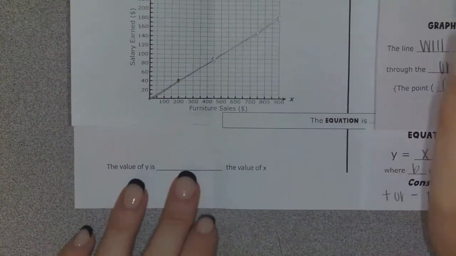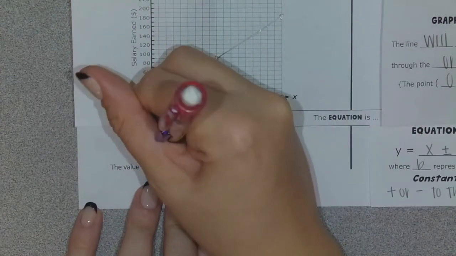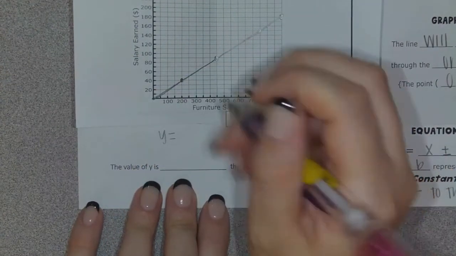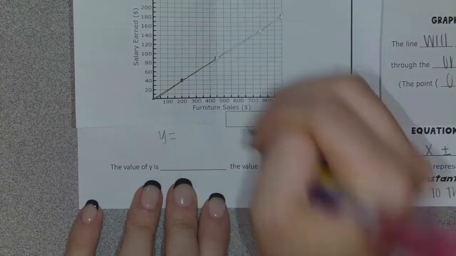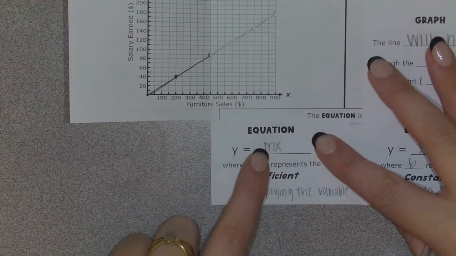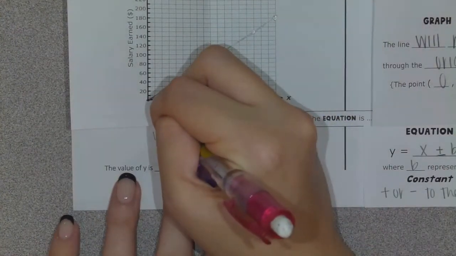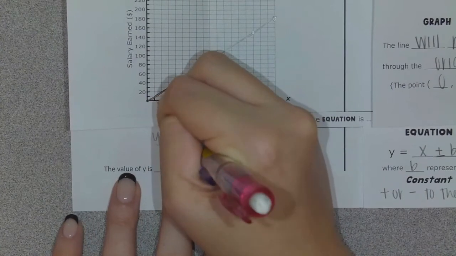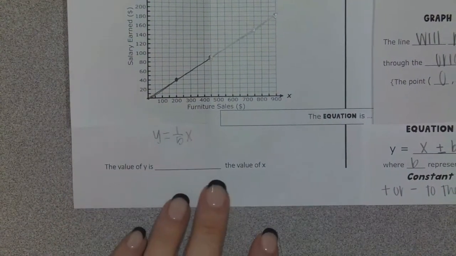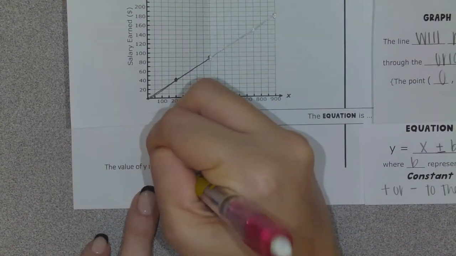So when I write an equation, I always want to typically start with the output equals. So that would be y equals. And then I'm taking x and I'm multiplying it by 1/5. But when I write that, I have to put the coefficient first. So it's not going to be x times 1/5. It's going to be written as 1/5 x.